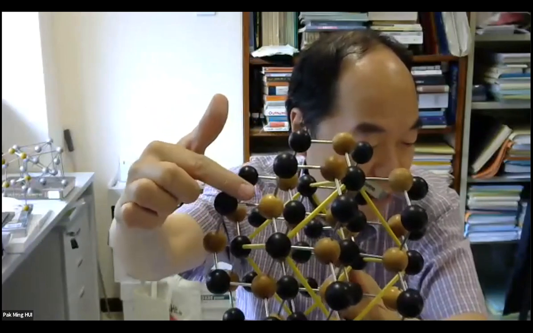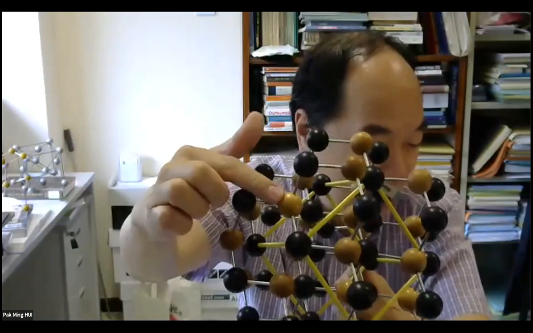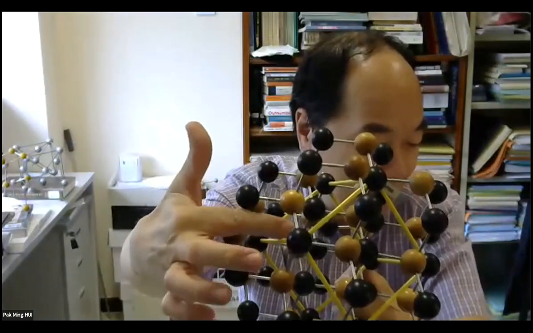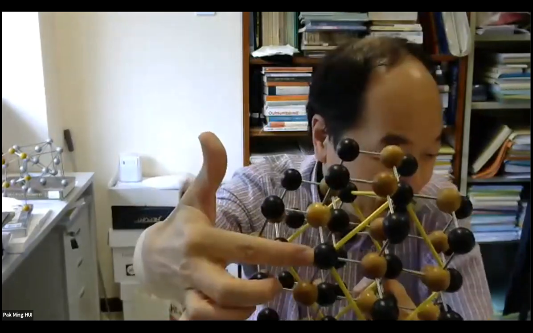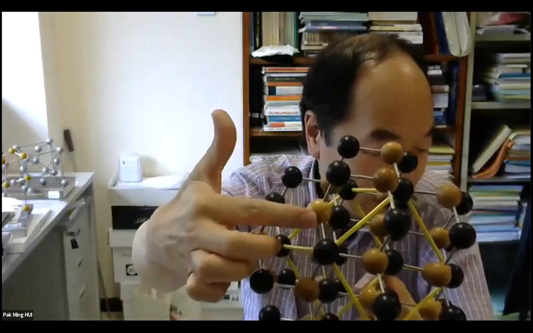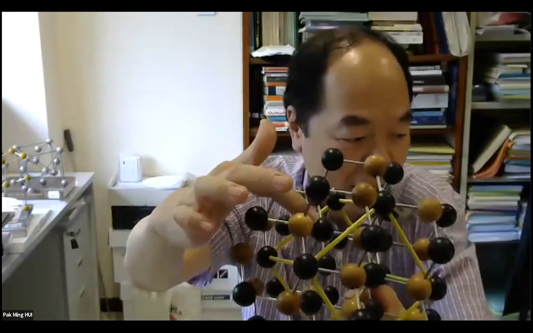And then you have a nearest neighbor there, and then another nearest neighbor there, okay? Go back to the center. There's another one that is backward here, okay? So that is forming this, let me rotate it for you.